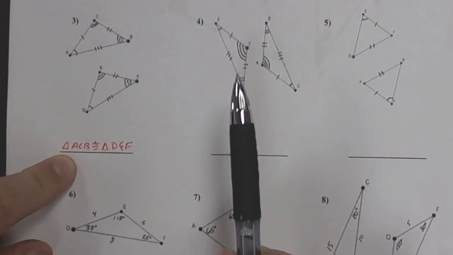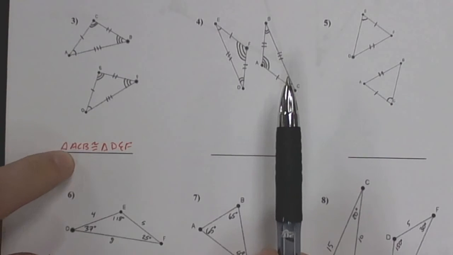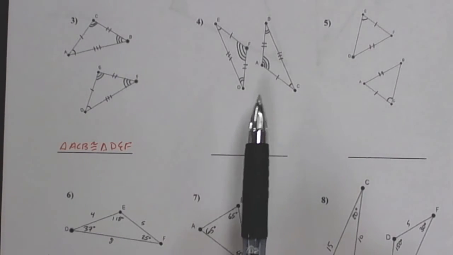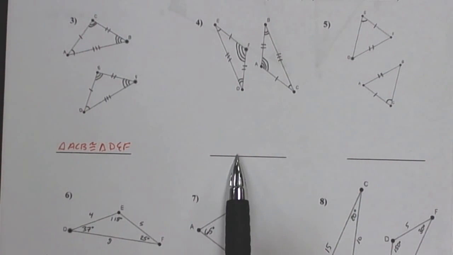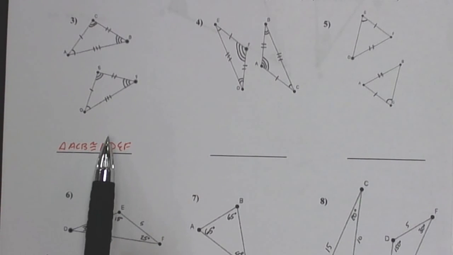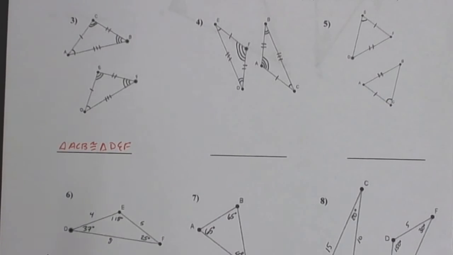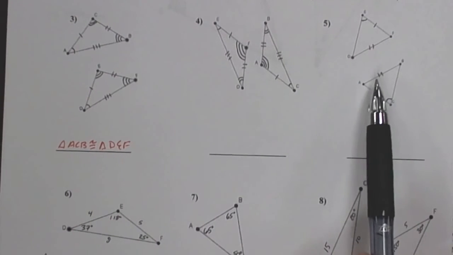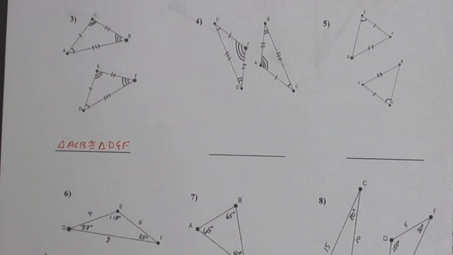Same over here. You need to find which pieces correspond. Are all 6 corresponding pieces congruent? If they are, write out your congruency statement. Make sure when you write out your congruency statement that the letters correspond with each other the way they're supposed to. Looking over here, follow that, etc.